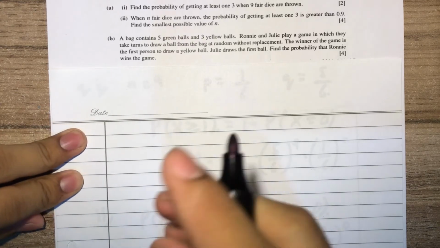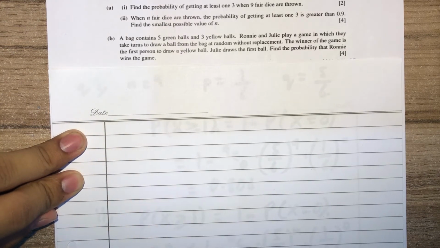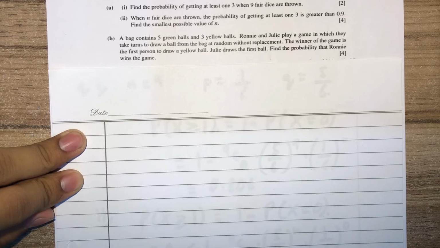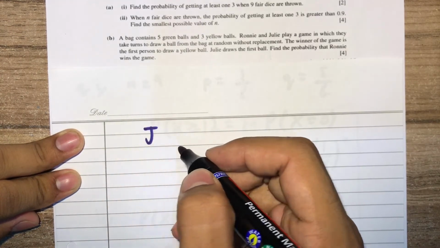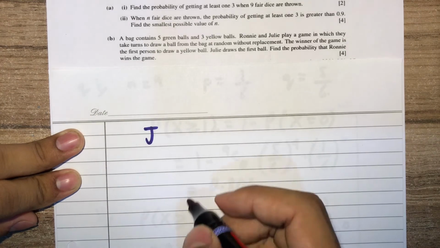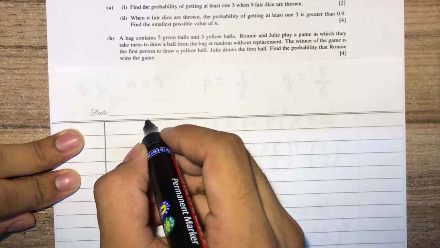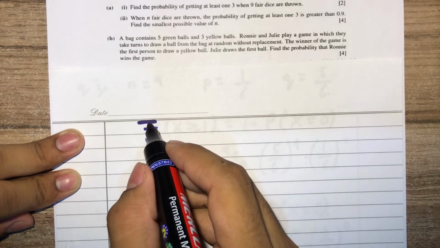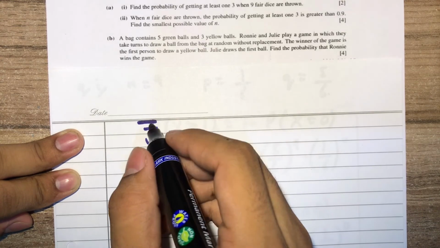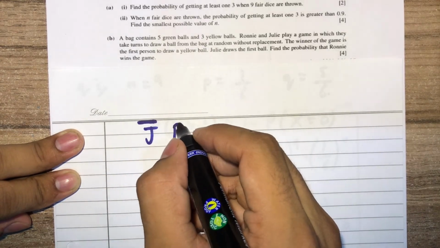Okay, so Ronnie has to win the game. That means that Ronnie is the first person to draw a yellow ball. Julie cannot draw a yellow ball. So the first possibility is that Julie draws a green ball, and I'll represent the green ball with a bar sign. So Julie draws a green ball, and then Ronnie draws a yellow ball.